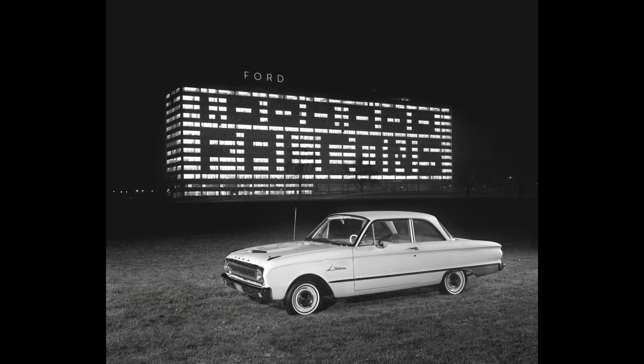This photo shows a 1962 Falcon two-door sedan at night parked on the lawn in front of Ford World Headquarters, located at the northeast corner of Michigan Avenue and the M39 Southfield Freeway in Dearborn, Michigan, with 1 million Falcons spelled out in celebration on the building using the office lights.